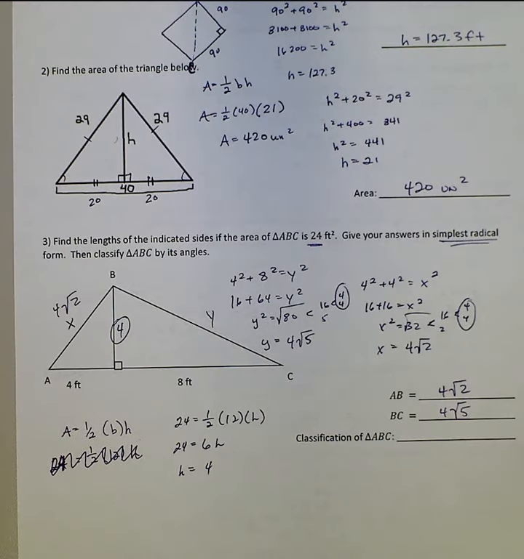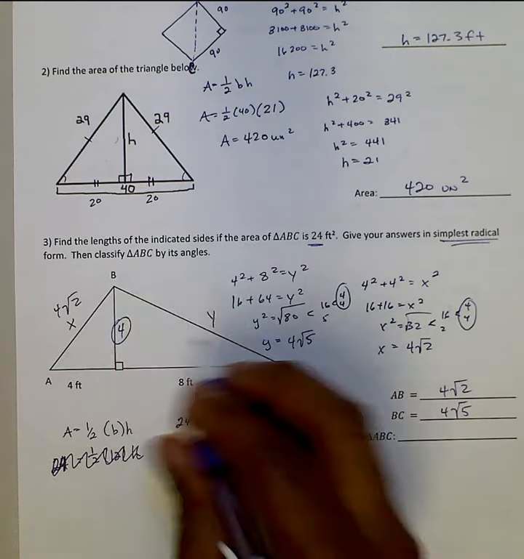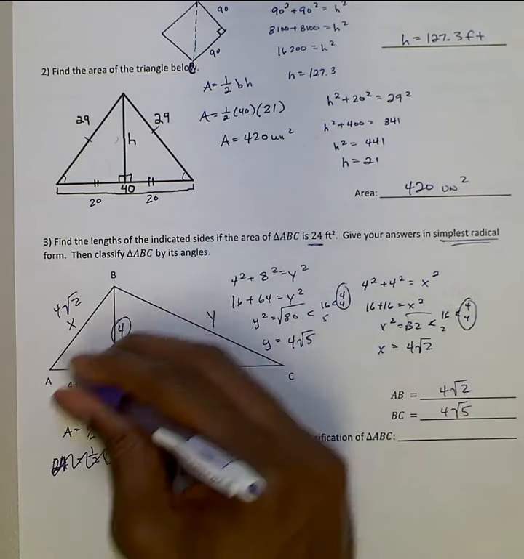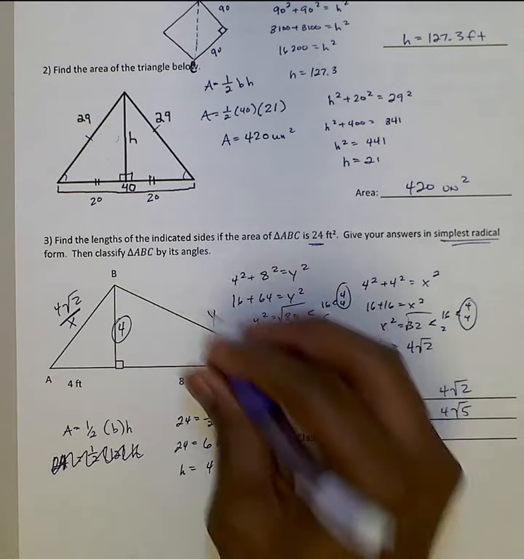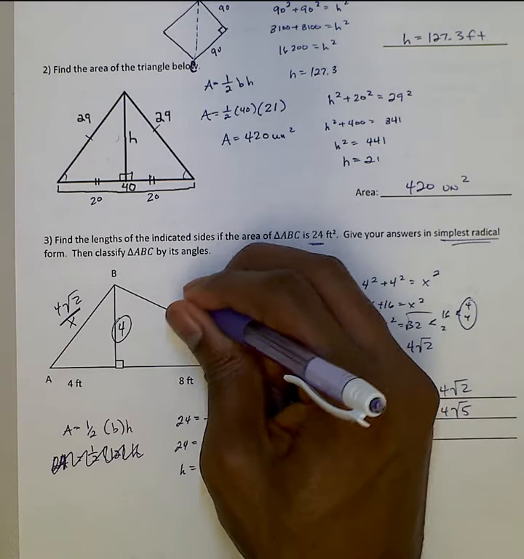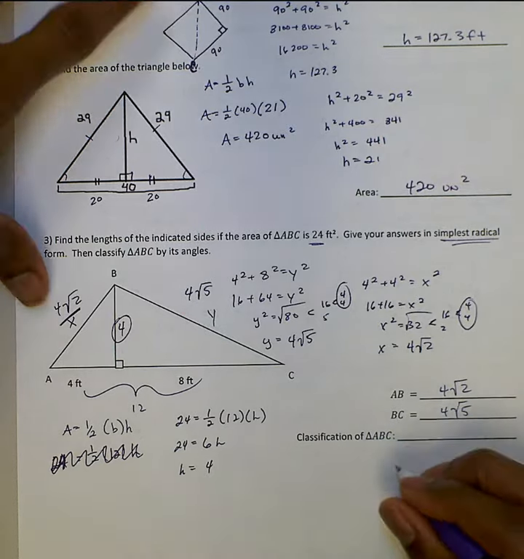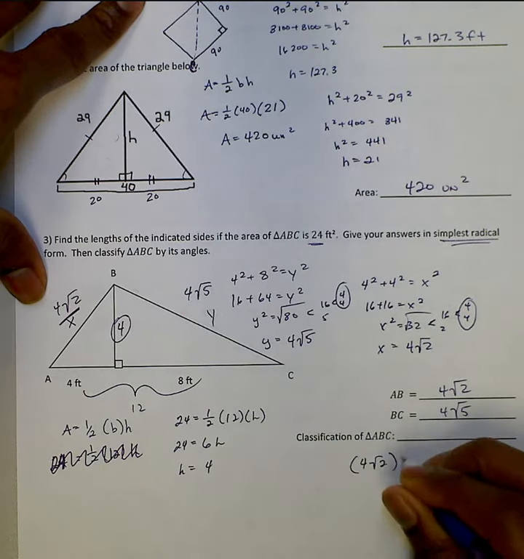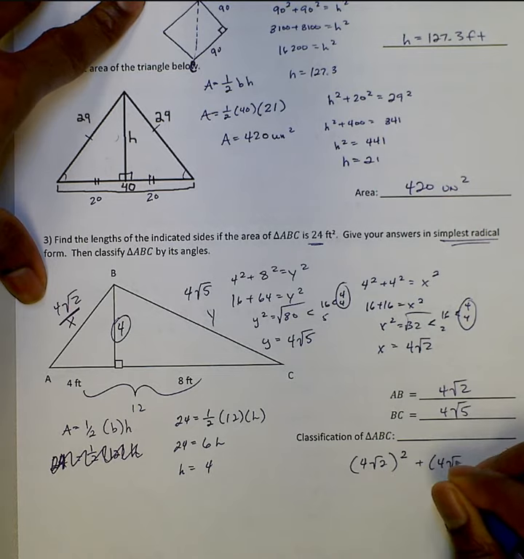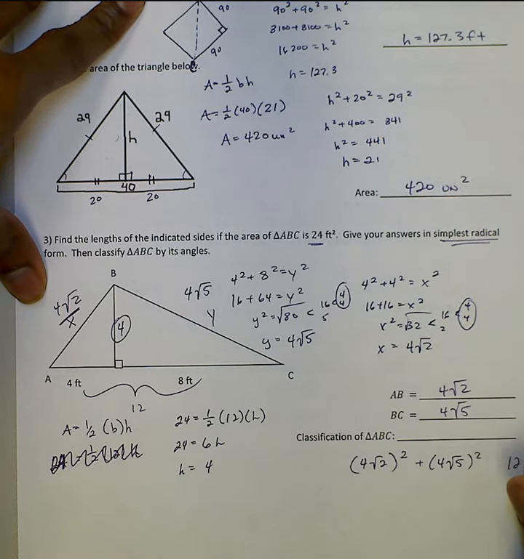Finally, they ask us to classify triangle ABC, and they're asking us to classify by its angles. Well, ABC is this big triangle here, right? And so we have the sides 4 radical 2, we have the sides 4 radical 5, and then we have this side 12. And so we'll use that in Pythagorean's theorem. 4 radical 2 squared plus 4 radical 5 squared, and then we have this 12 squared. Okay, I'll just leave this blank right now. It looks like an equal sign because I don't know what that sign is going to be.